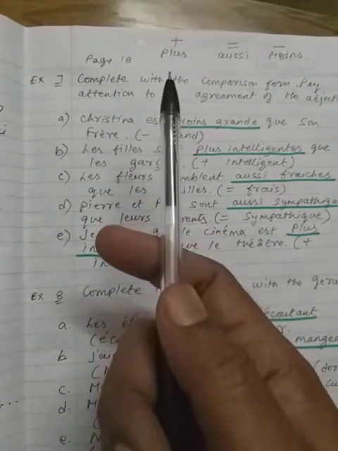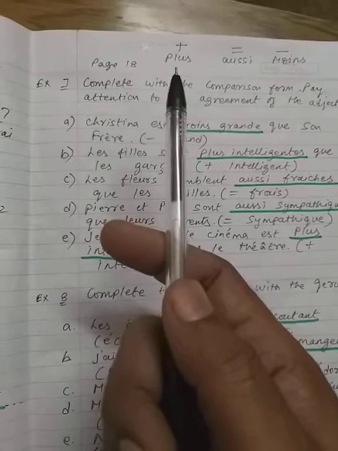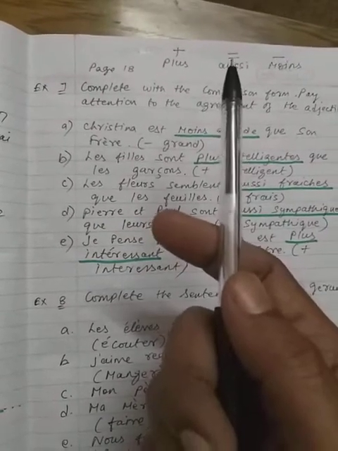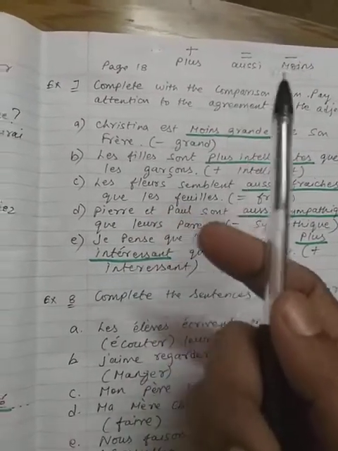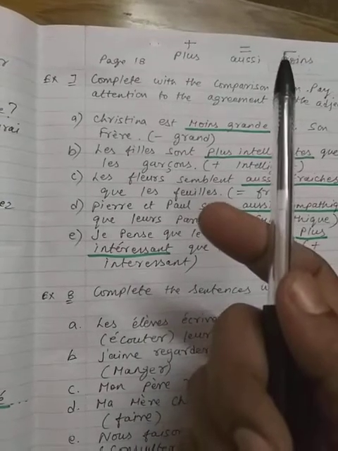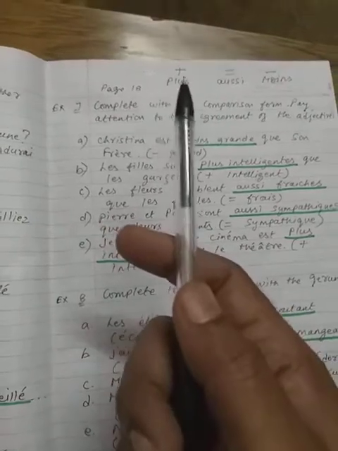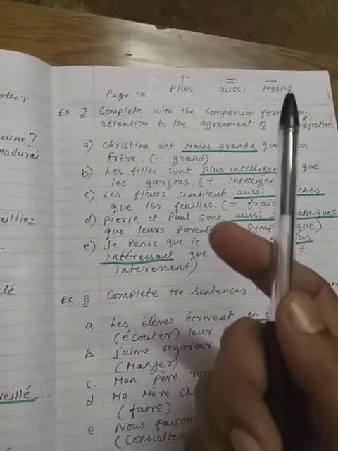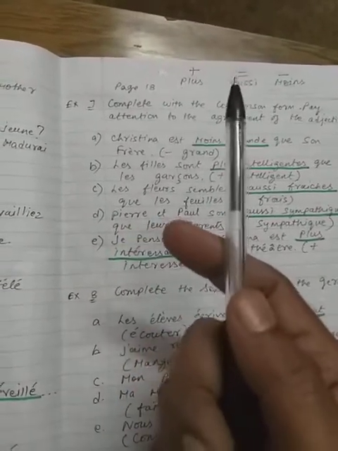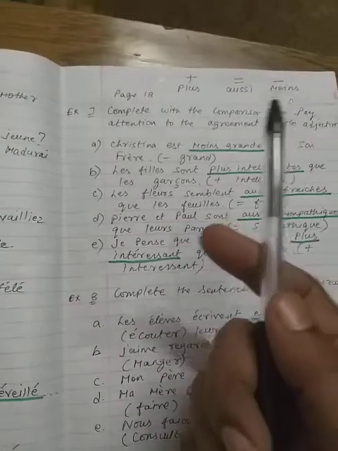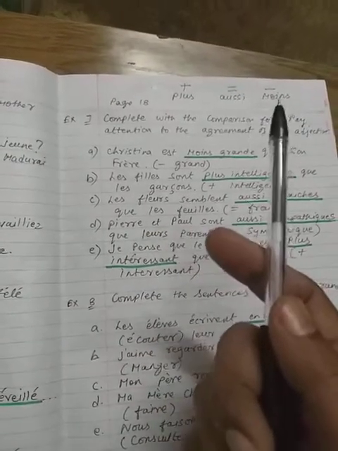Plus: this symbol is plus. Equal: this symbol is aussi. Then the minus symbol is moins. Superiority, equality, inferiority: more, same as, less.